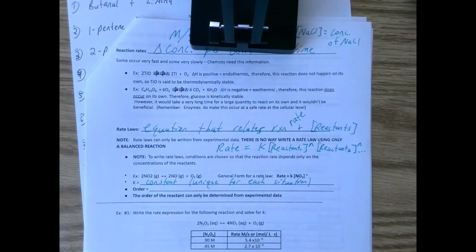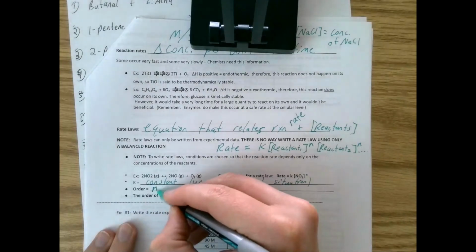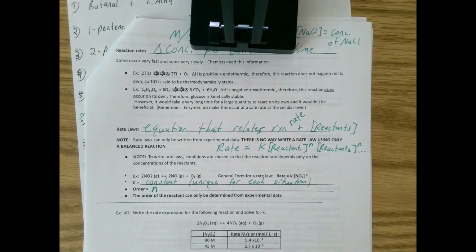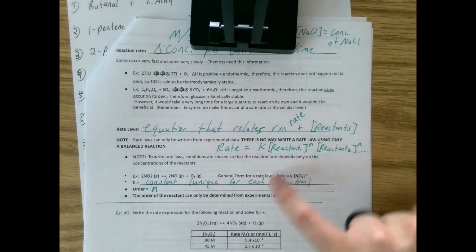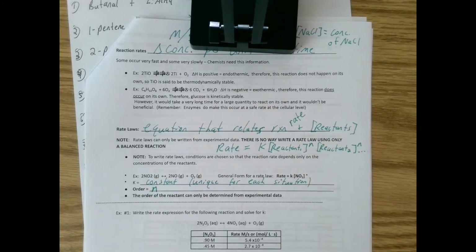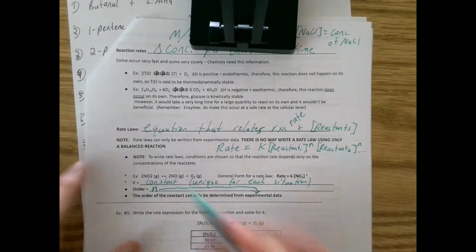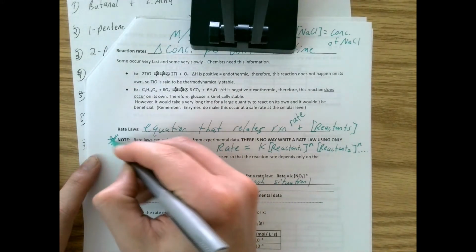Okay. So then one other phrase we'll use quite a bit is order. So we'll talk about what it means later, but for now, just know that order equals the value of n. So if I say, what is the order of the reaction, tell me what the value for n is. Okay, so first order, second order, third order. And an important note, n can only be determined experimentally. Okay, so this is also important. Put a star up here.